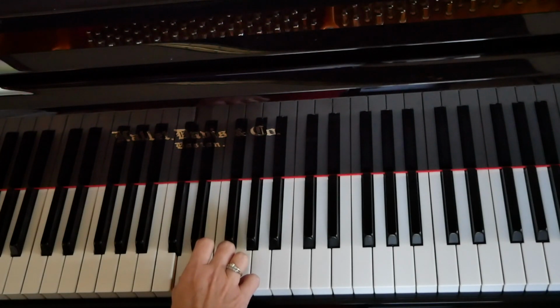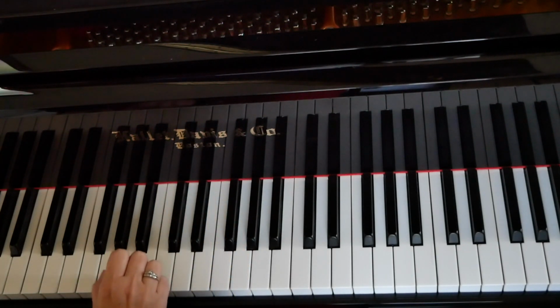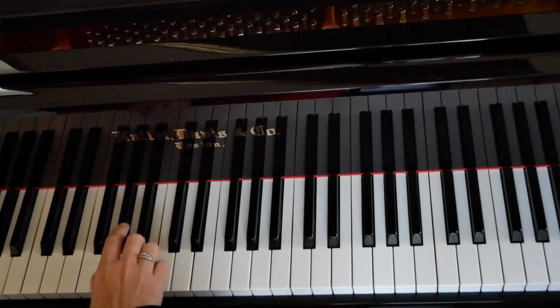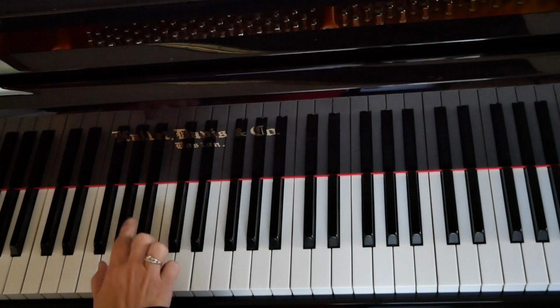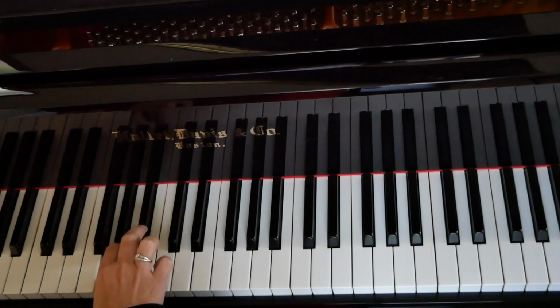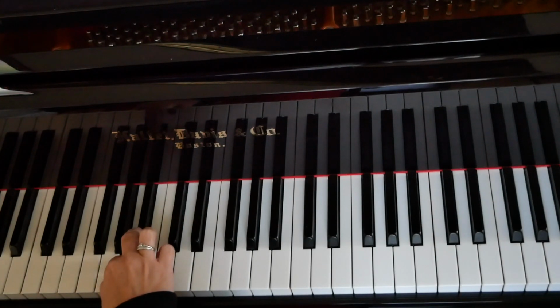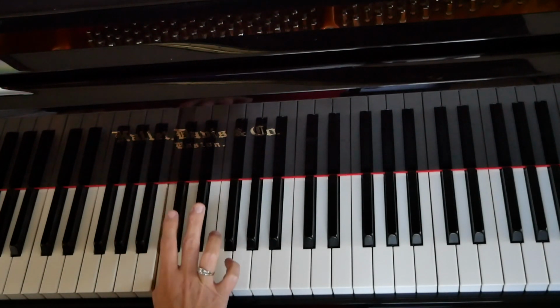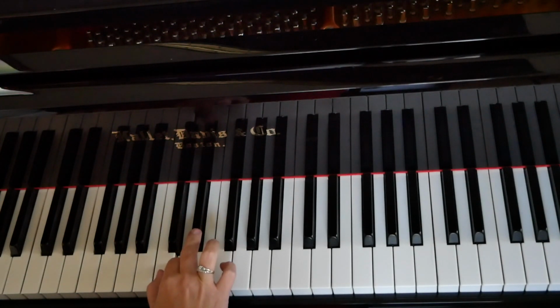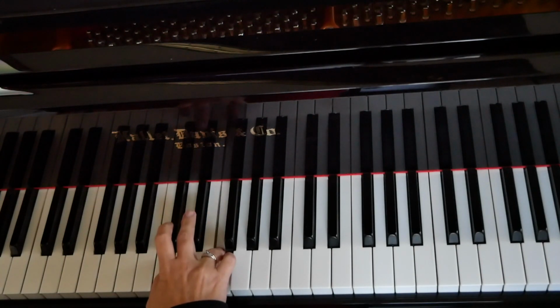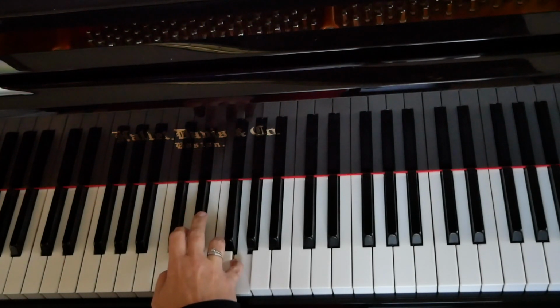Good. The next one is G minor. G minor is the 6th degree of B flat. So G minor is the relative minor of B flat major, and here we go. That means we're going to have 2 flats. G, A, B flat, C, D, E flat, F, G, and down.